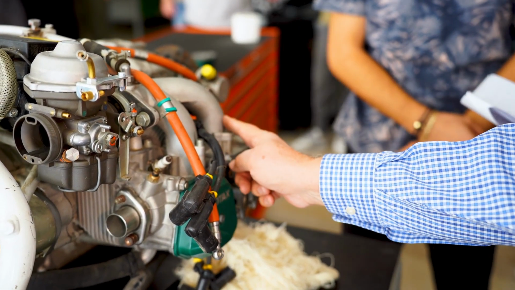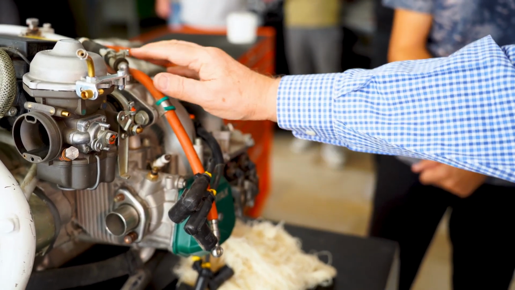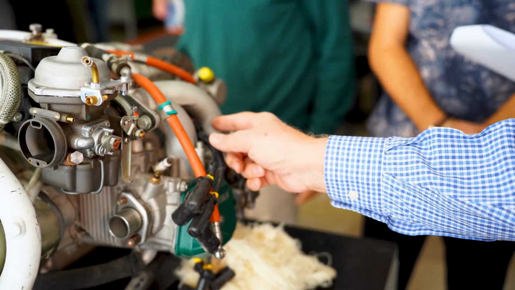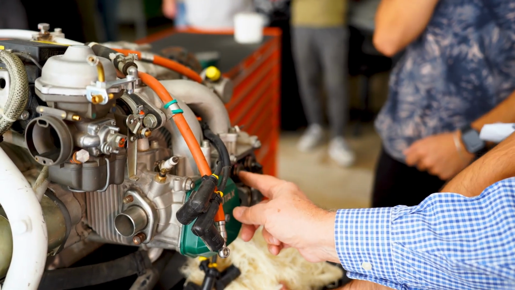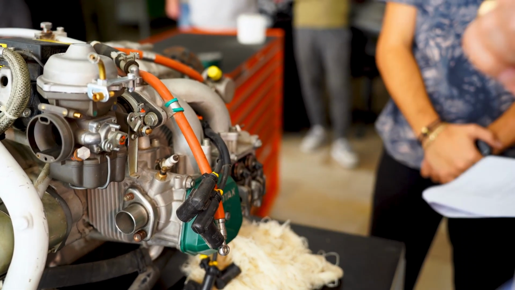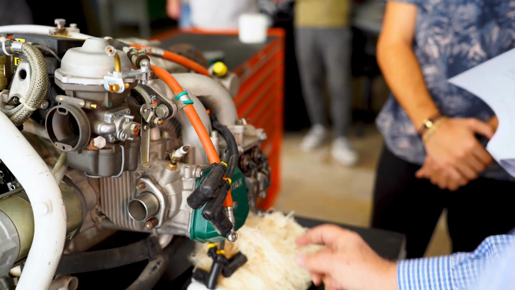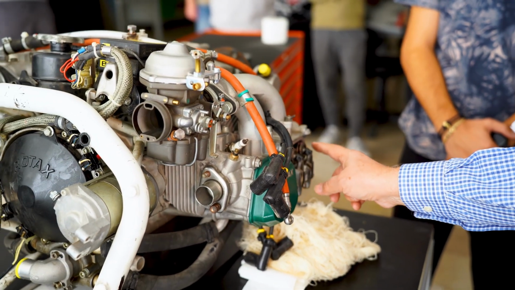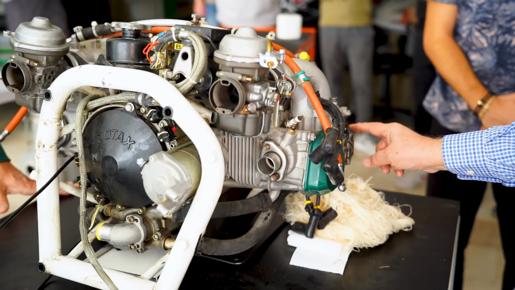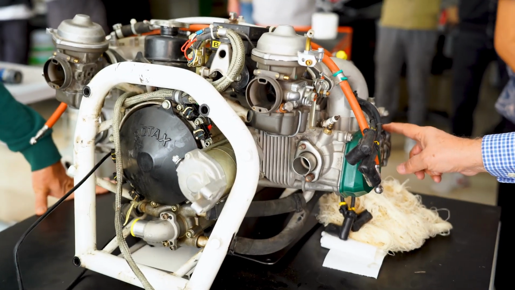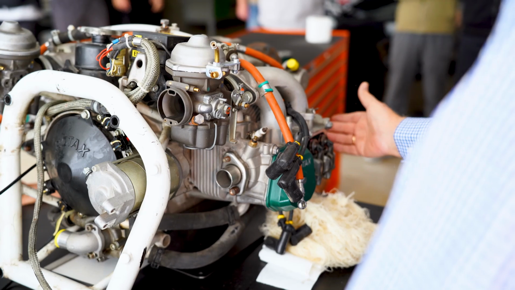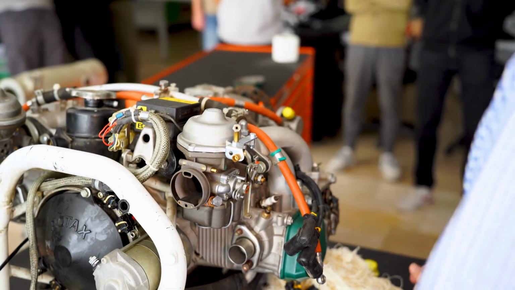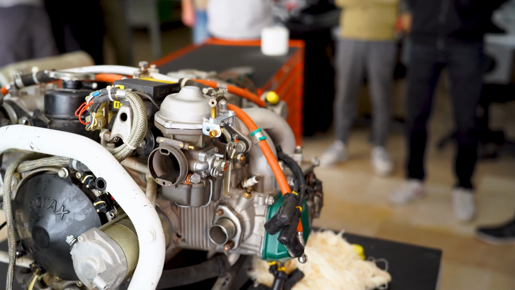This one is used for the inlet fuel-air mixture, so this first valve mechanism is opening and closing the inlet valve, and the one on the right is for the exhaust valve, because it is opening the exhaust port.